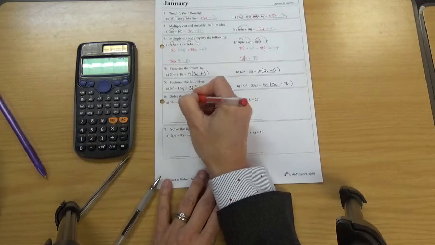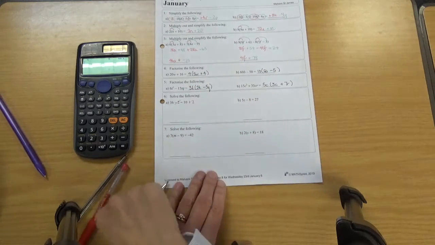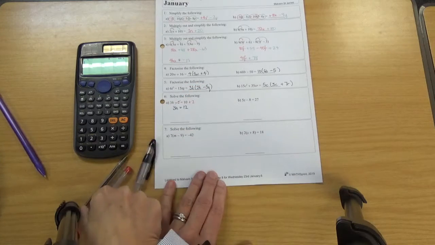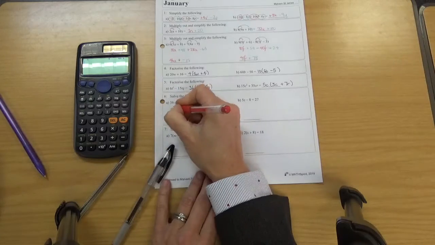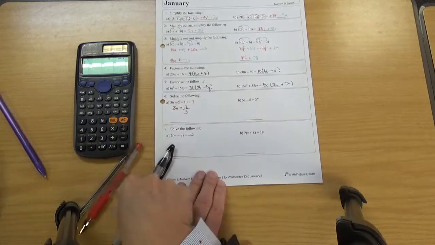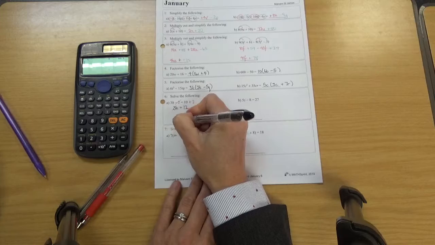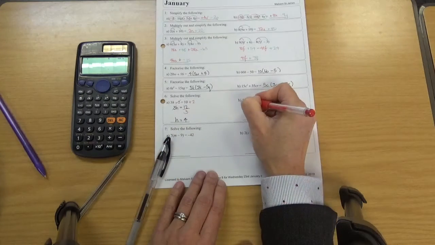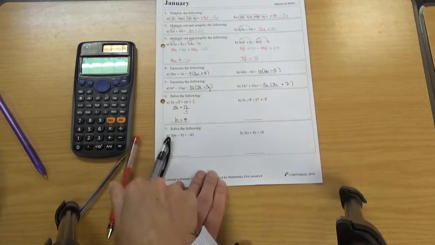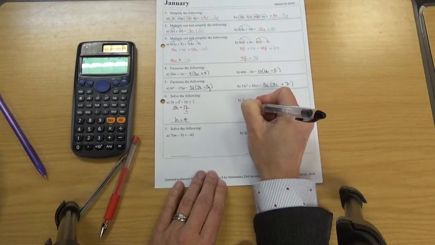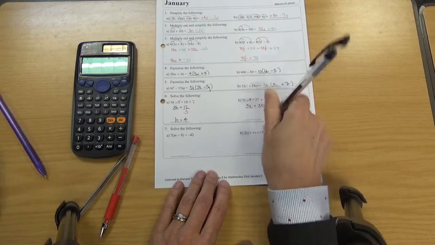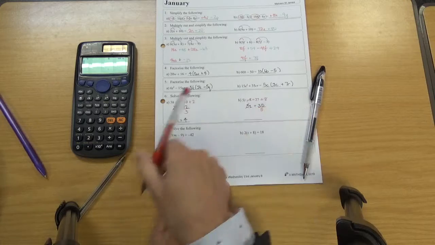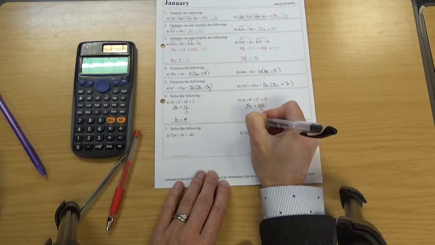The inverse of subtract 2 is add 2. The inverse of multiply by 3 is divide by 3. So h equals 4. Inverse of subtract 8 is add 8. So 5z equals 35. The inverse of multiply by 5 is to divide by 5. So z equals 7.